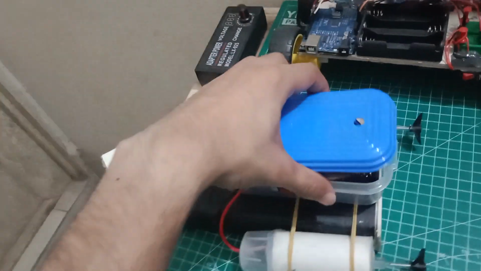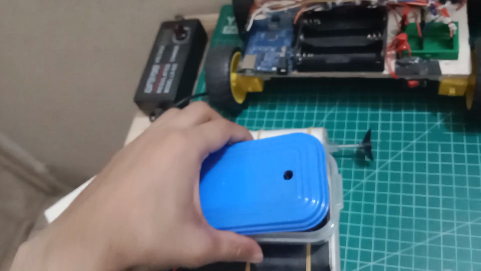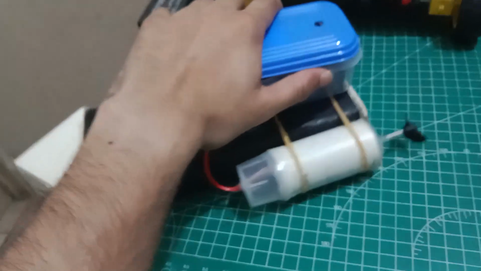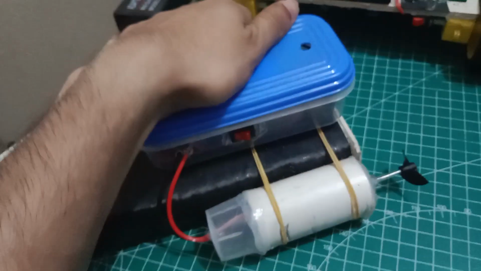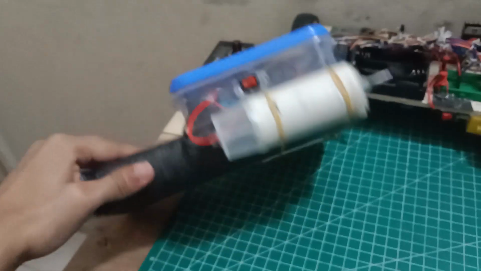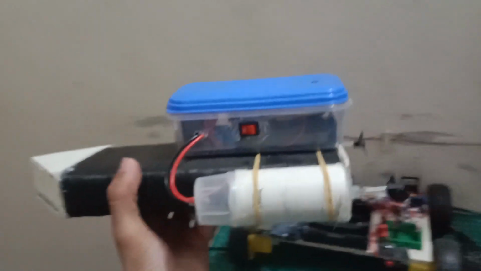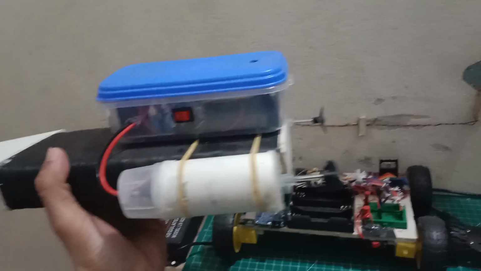Now to the design of this boat, which is not like your typical RC boat. I wouldn't say it's the best, but it's kind of weird, and also it's kind of different. Weird in a way that it actually doesn't move on the water surface in a flat direction.